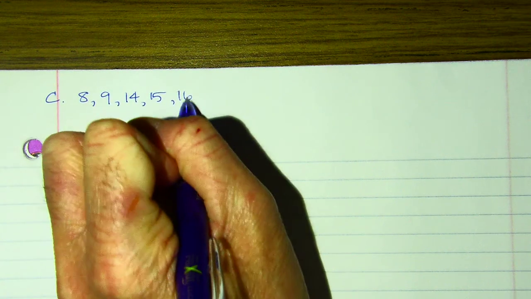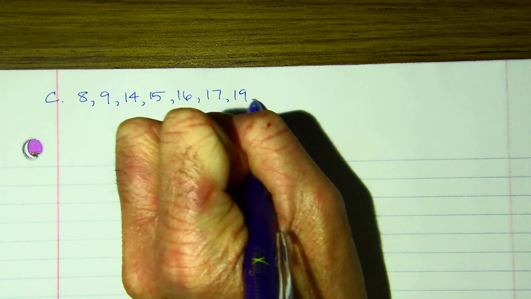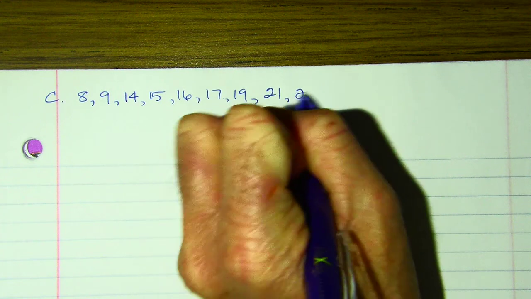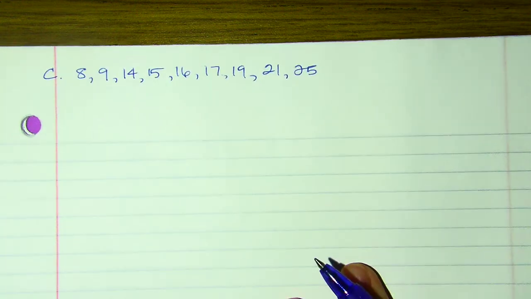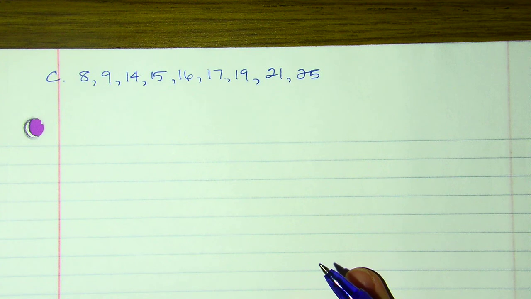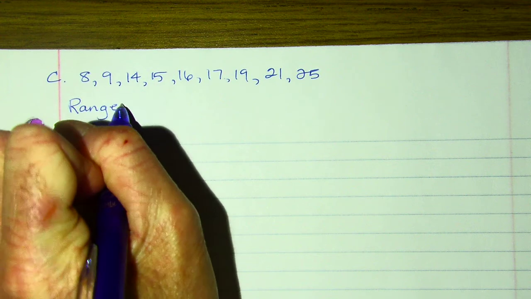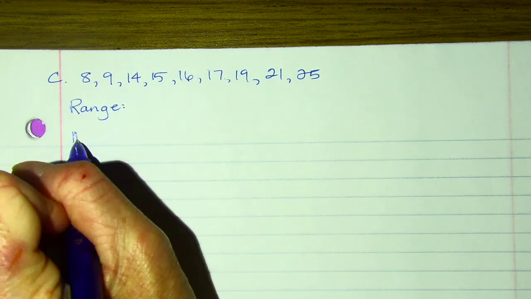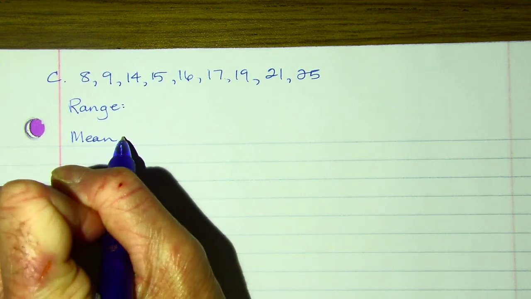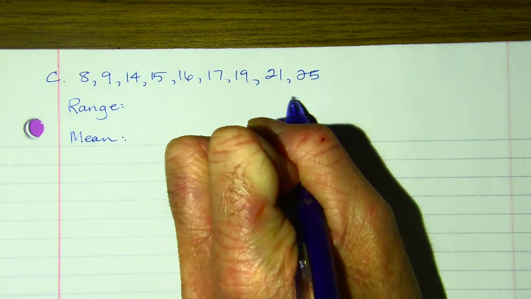So part C, my data is 8, 9, 14, 15, 16, 17, 19, 21, and 25. Notice it's in numerical order from smallest to greatest. So part C, they want the range, the mean, and my standard deviation.